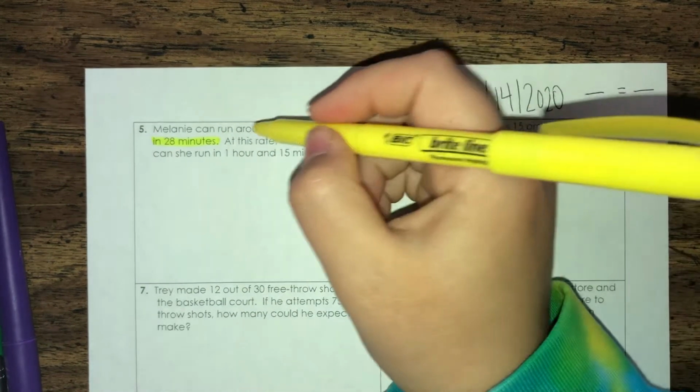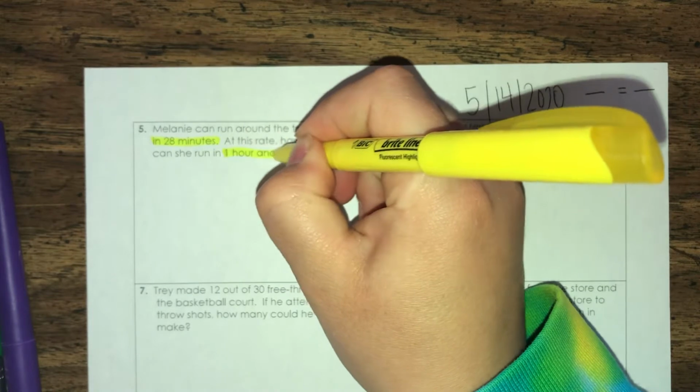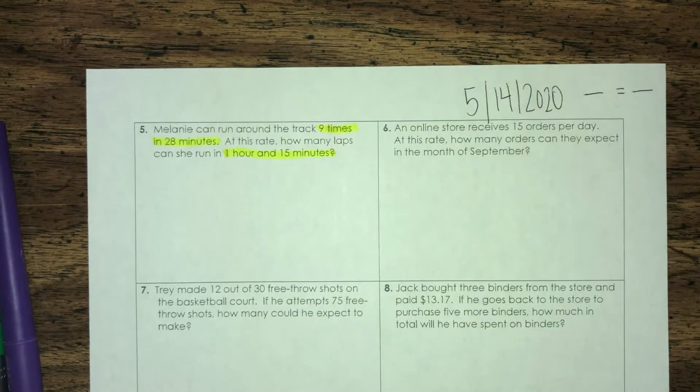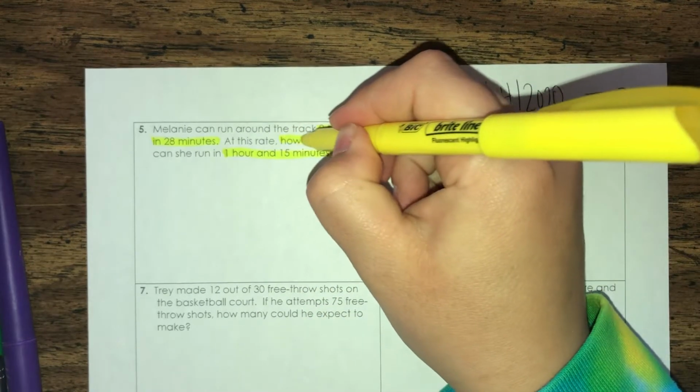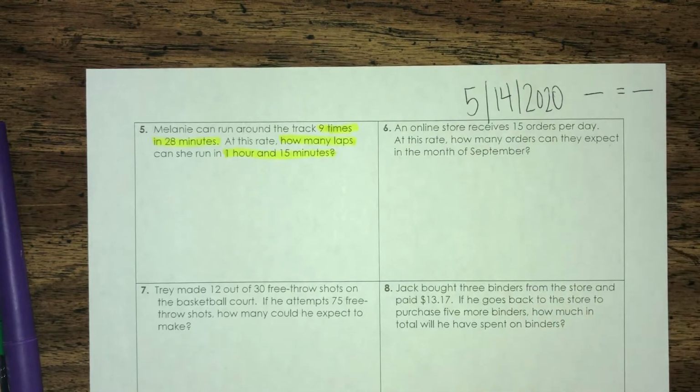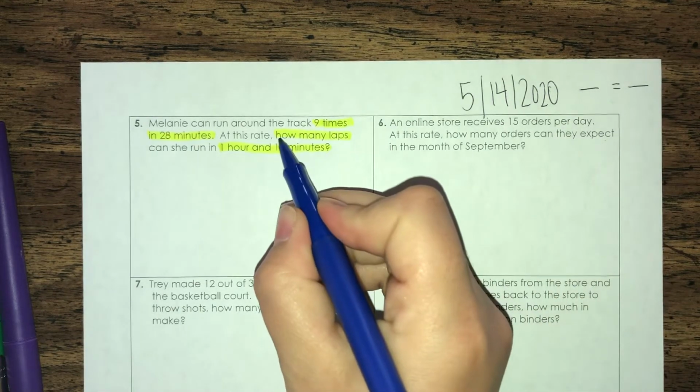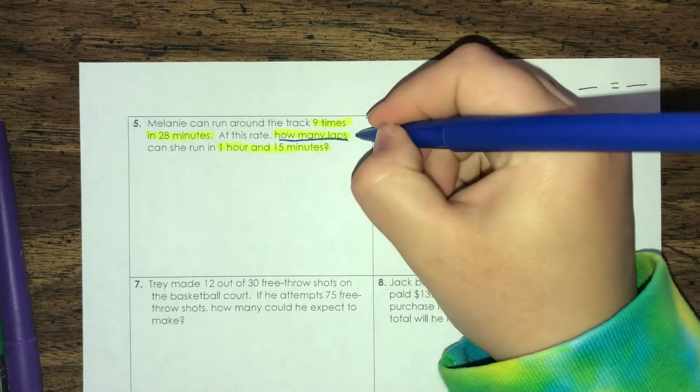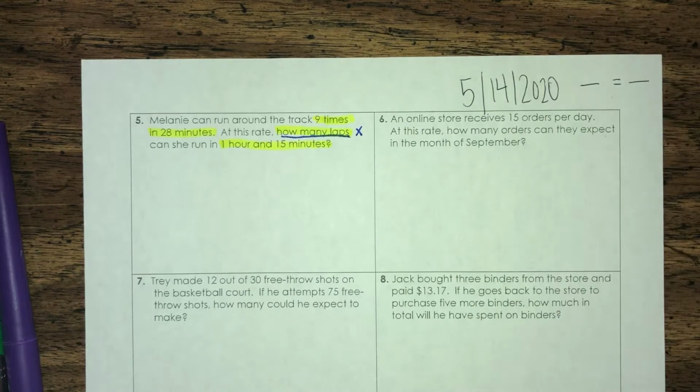I also am told that in 1 hour and 15 minutes, I want to know how many laps she has accomplished. So, the fact that this first phrase right here, how many laps, is mentioned, this is going to be your letter X. That's what we want to find. I want to know the number of laps that she can run in 1 hour and 15 minutes.